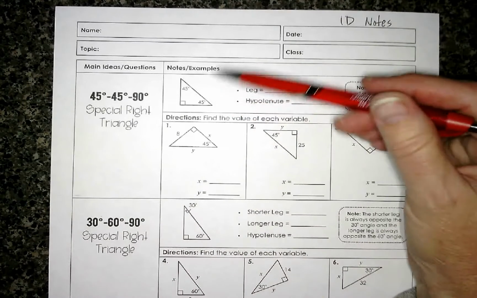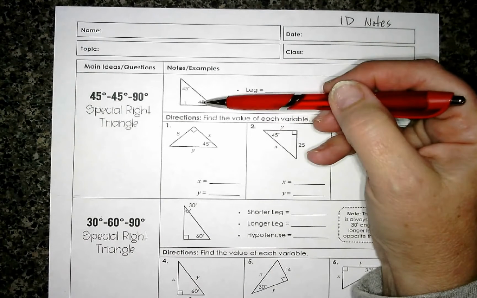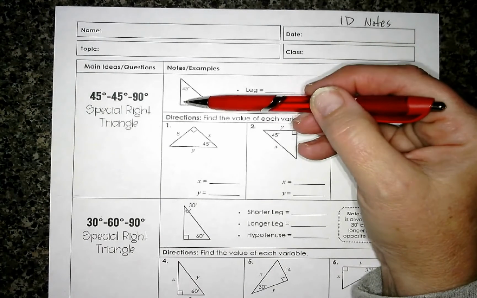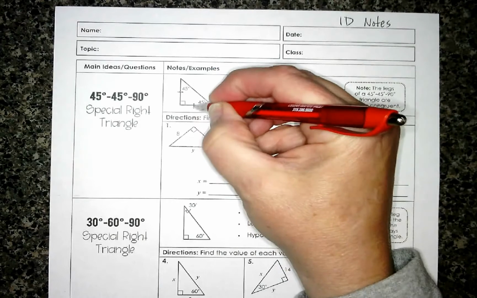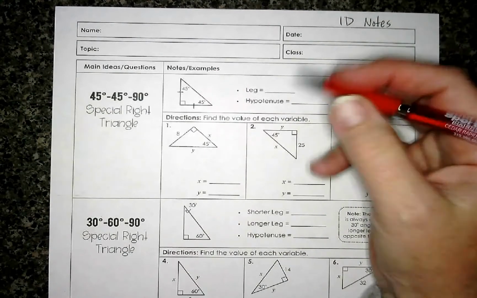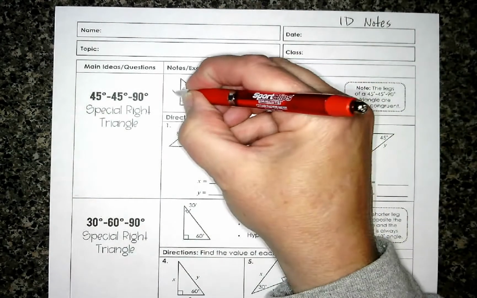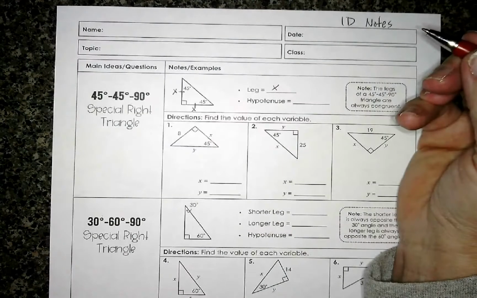So let's start here with the 45, 45. On this one, both angles are 45. They're equal to each other. And that means that these two sides, the two legs, are also going to be equal to each other. So if the legs are equal to each other, we're going to label those x.